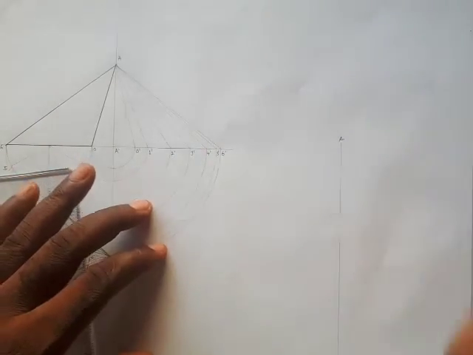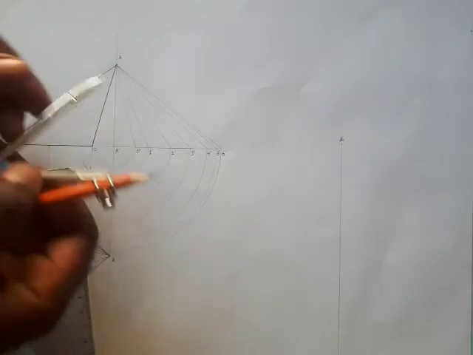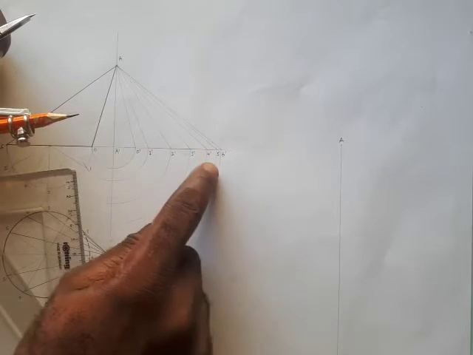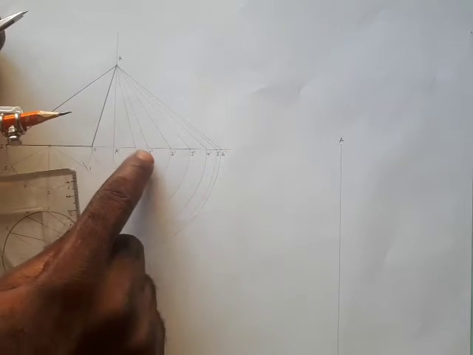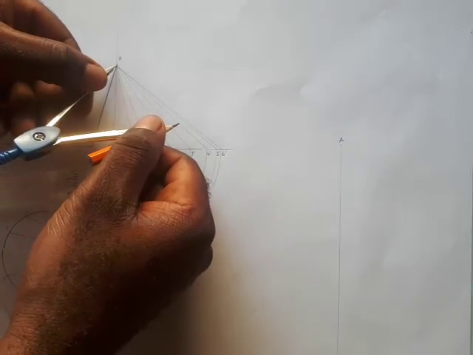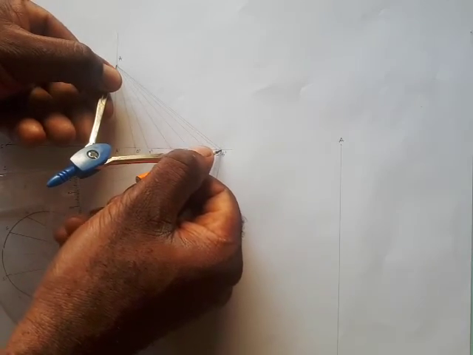Now very simple, come over here, stretch A to 6 prime. Remember this 6 prime, 5, 4, 3, 2, 1 and 0 prime. So needle on A and stretch to 6 prime, this point here.